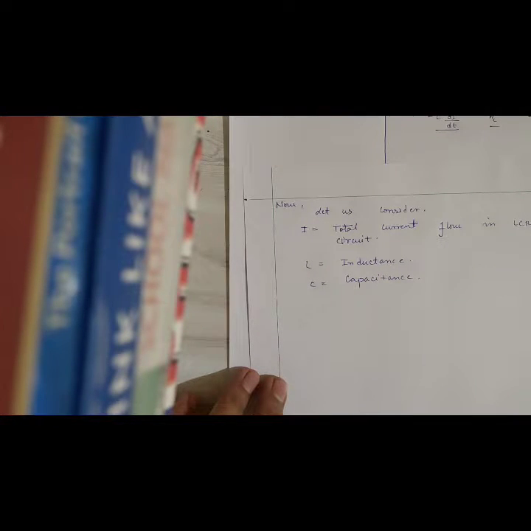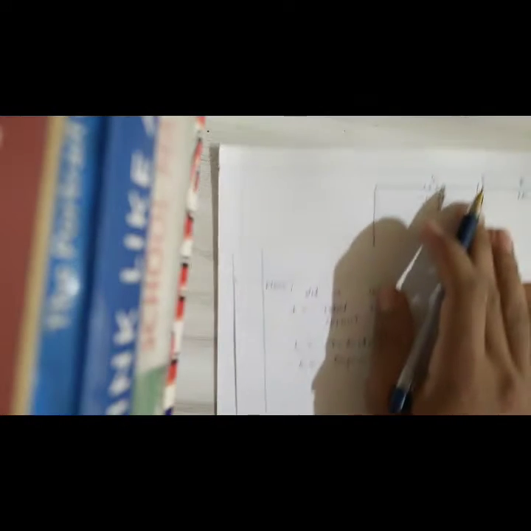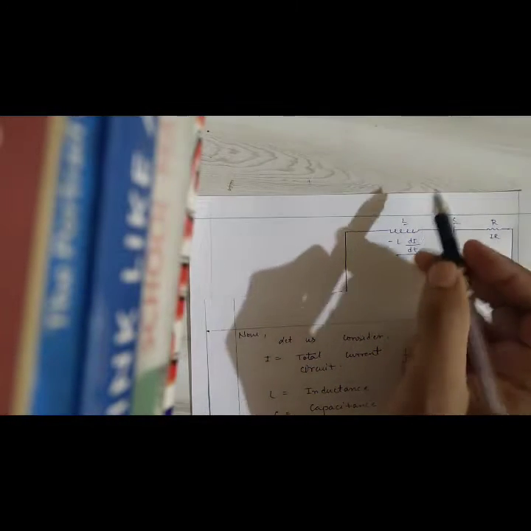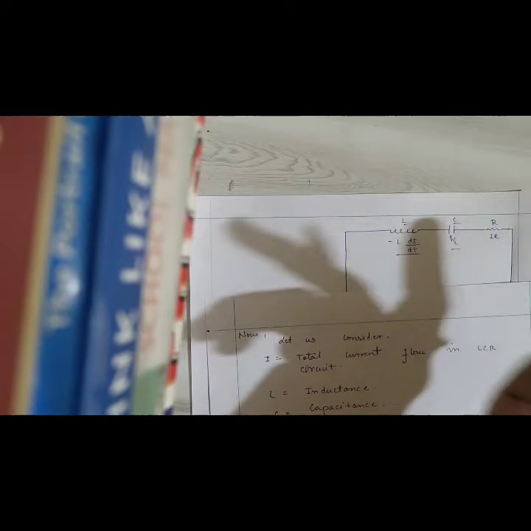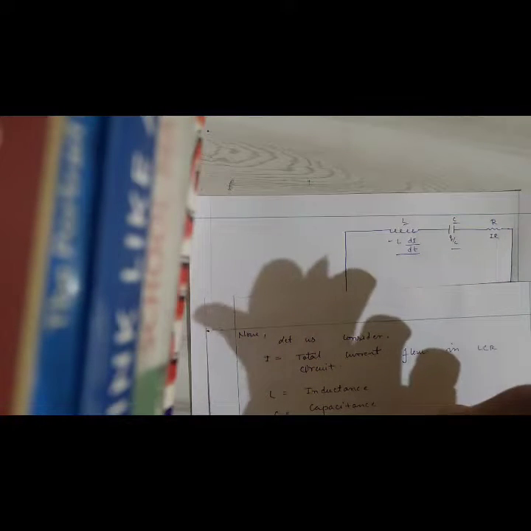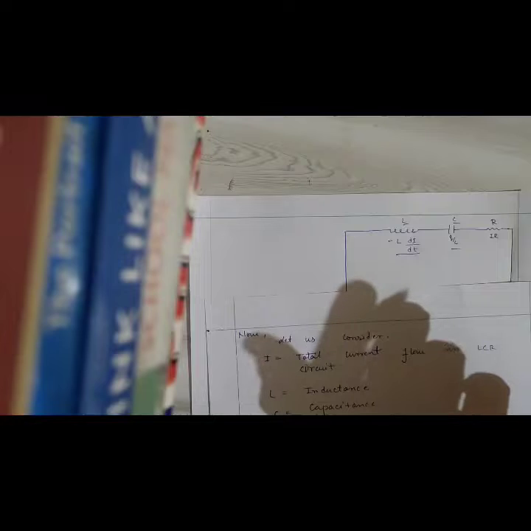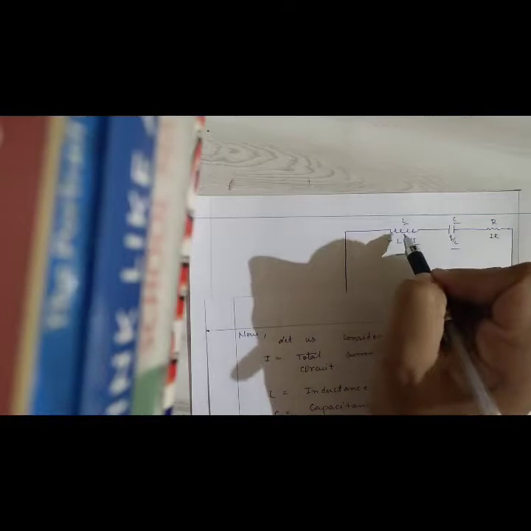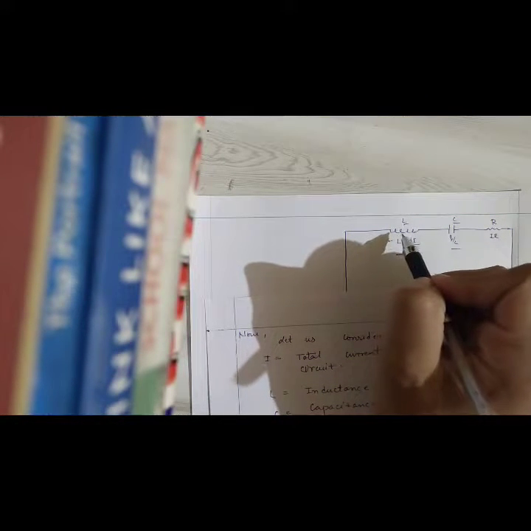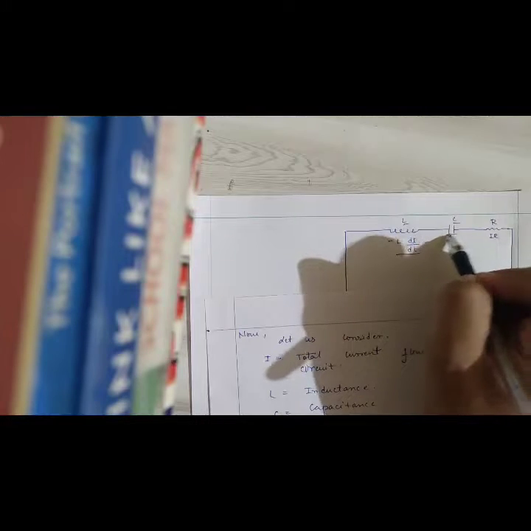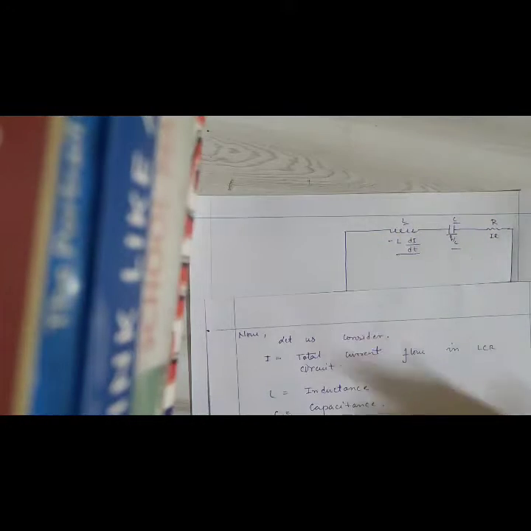Now we can tell that the total EMF in the loop equals the potential difference across the capacitor and the potential difference across R. What I am telling is total EMF. The total EMF across the circuit is nothing but the total potential difference across the capacitor, that is this one, and the potential difference across the resistor.